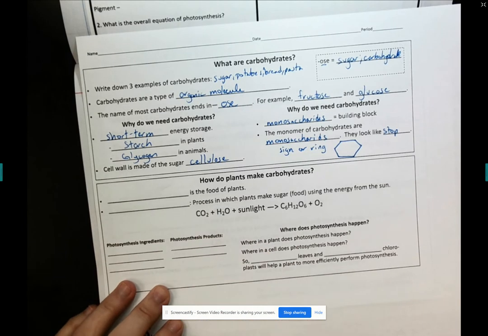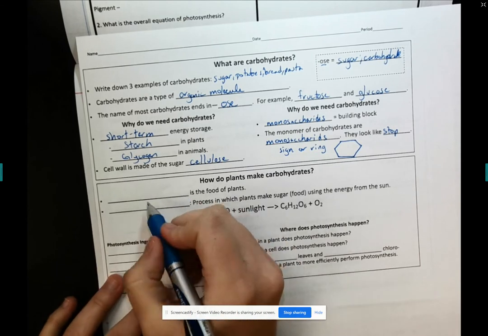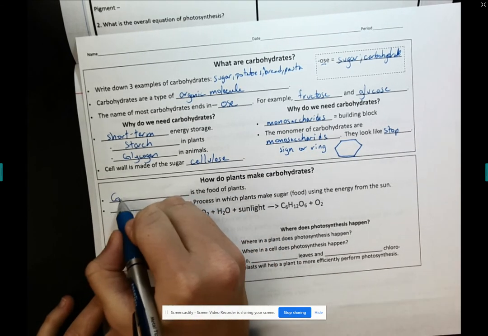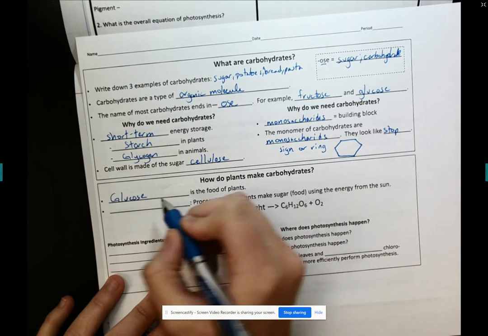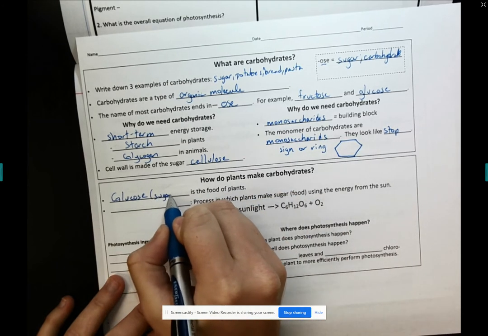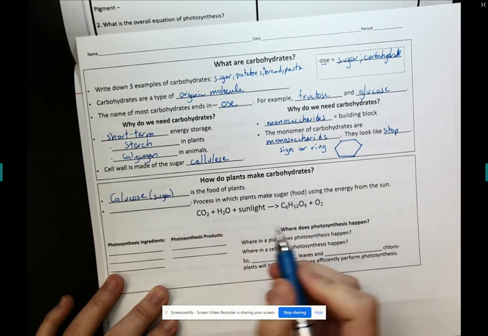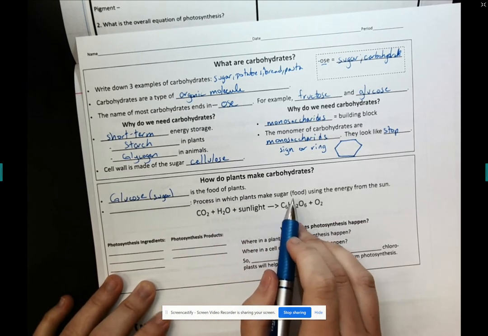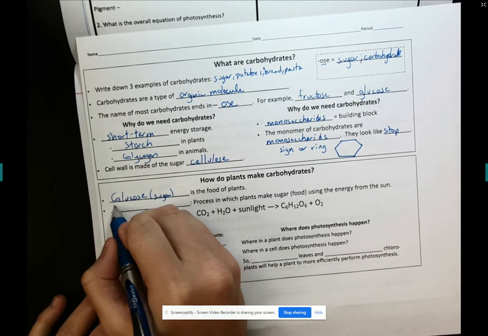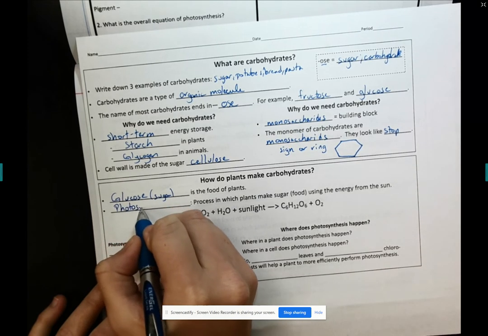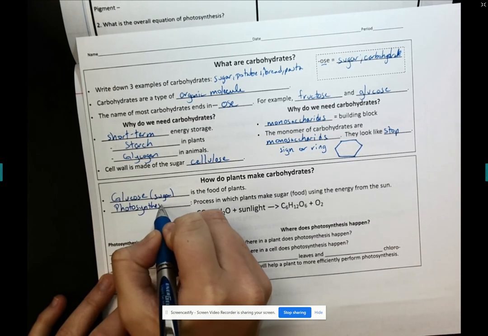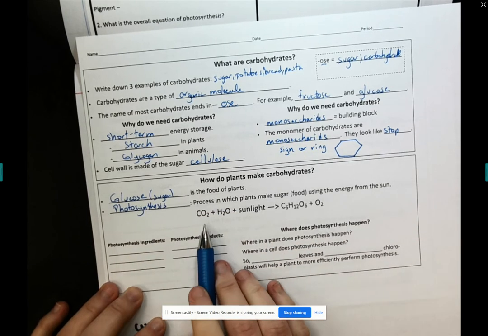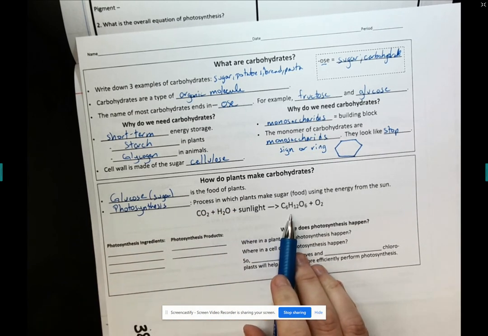Plants are able to make carbohydrates. Glucose, right, which is sugar, is the food of plants. The process in which plants make this sugar is called photosynthesis. And this is our equation for photosynthesis right here.